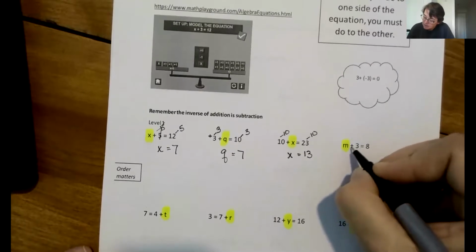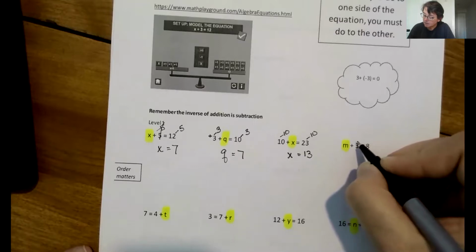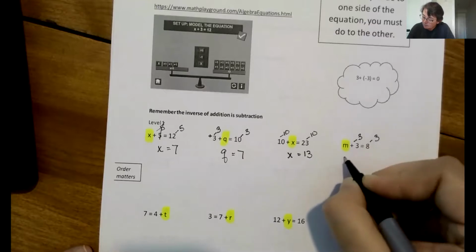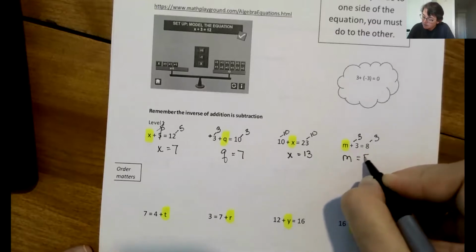Oh, this one's nice and easy. So m plus 3 is 8. So I need to get rid of that plus 3. So I'm going to subtract 3 here, subtract 3 there. M is equal to 5.